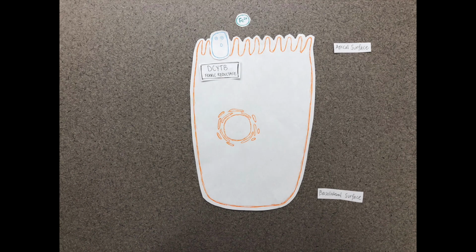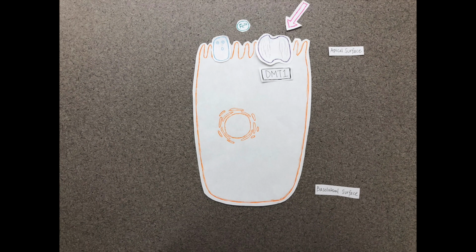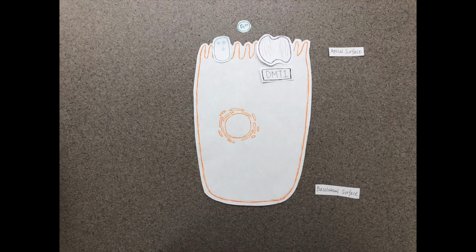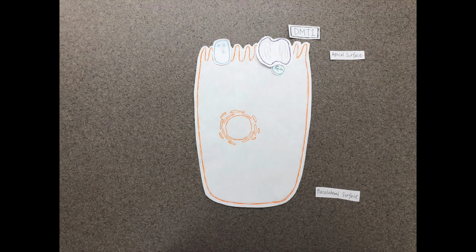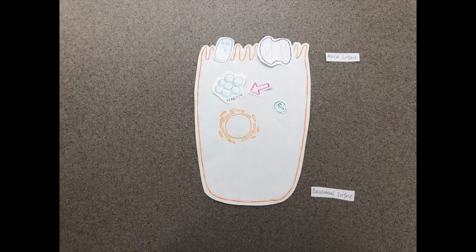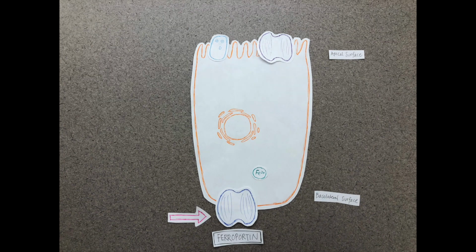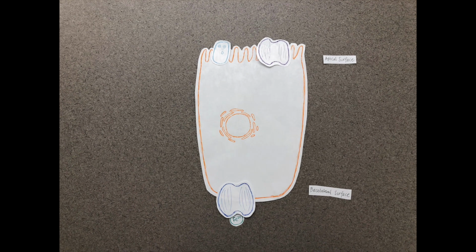Ferrous iron is then able to be imported into the enterocyte by the apical membrane transcellular protein divalent metal transporter 1, or DMT1. Iron within the cell can also be stored in its storage form, ferritin, if it is not needed, and is removed as enterocytes have a lifespan of about 3 days. When iron is needed, it is exported by ferroportin, which is found on the basolateral membrane.